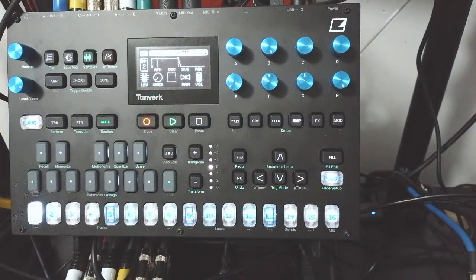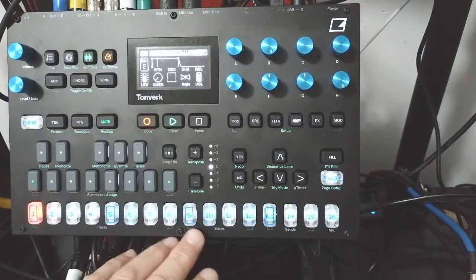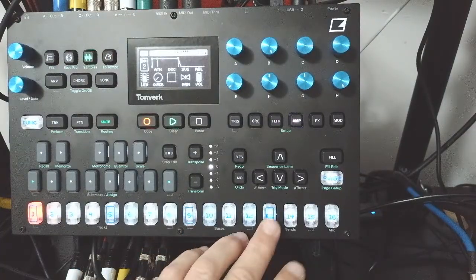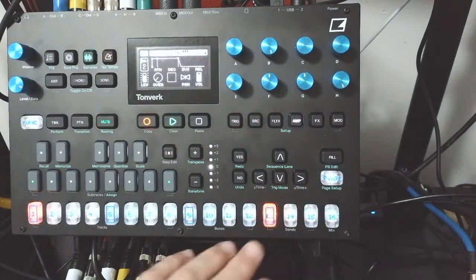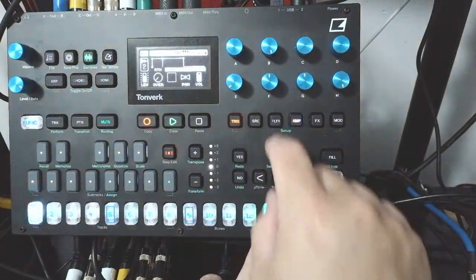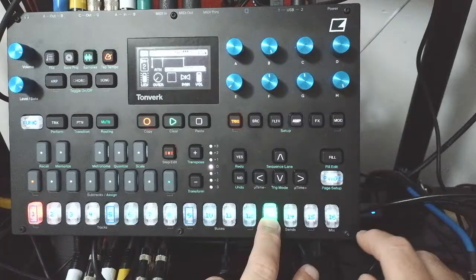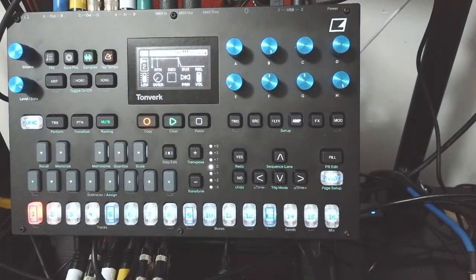Well, you can add crazy stuff. You can copy this one and then paste it here. Like I can do that also with the same Analog Rhythm.